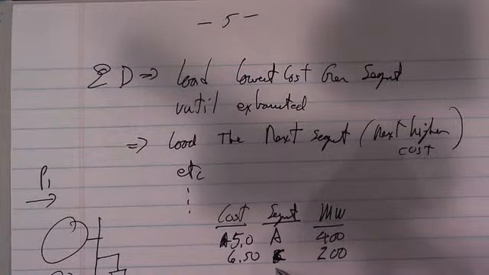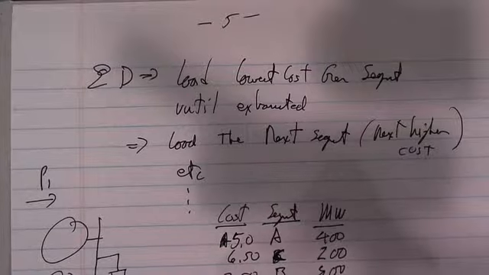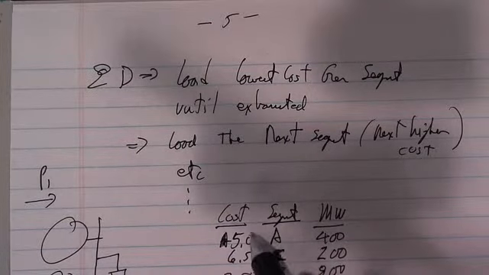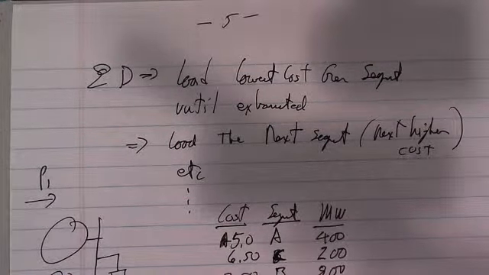Then the next one is B at 7.50, and it has a capacity of 800, and then D has a cost of 8.0, and it has a capacity of 400. Okay, so ascending cost, cheapest, next cheapest, etc., up to the top in cost.